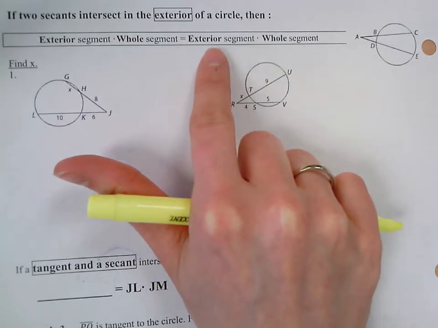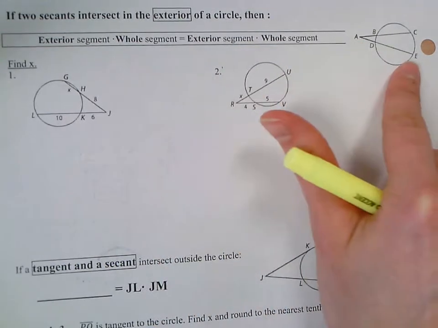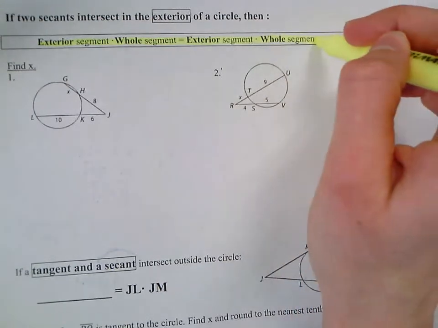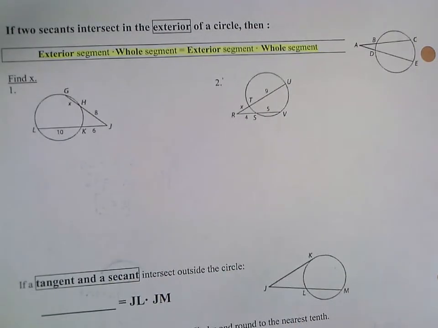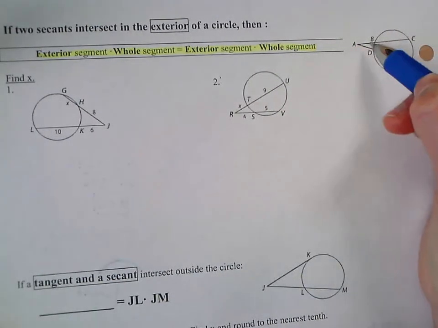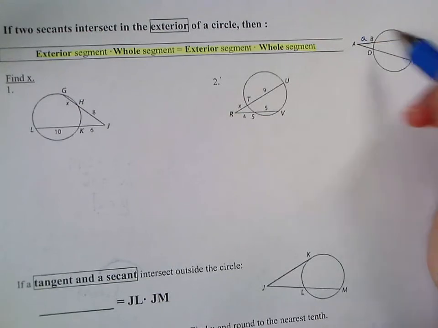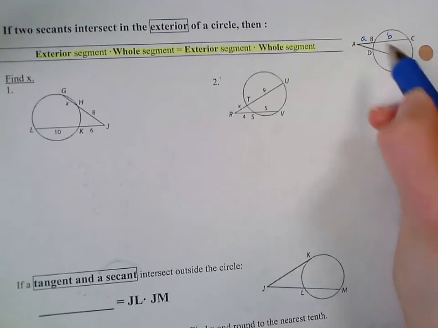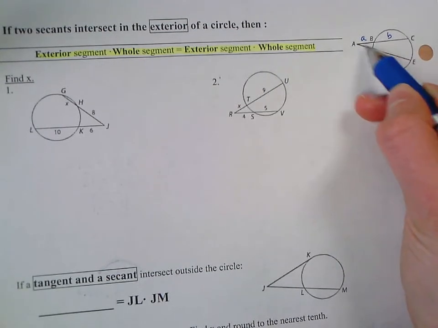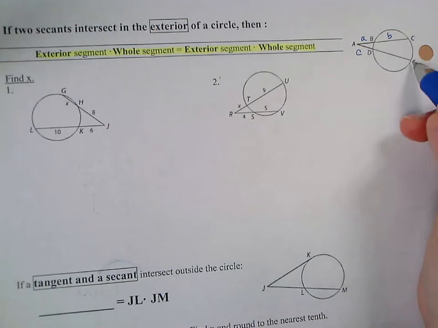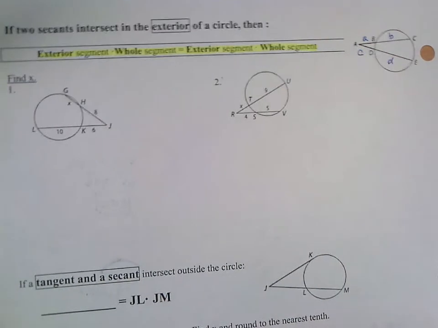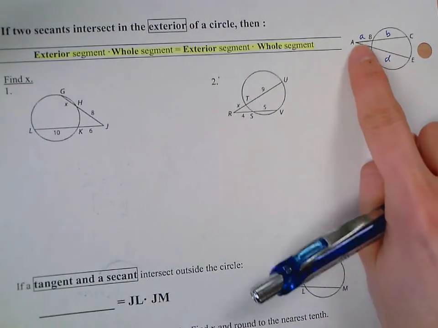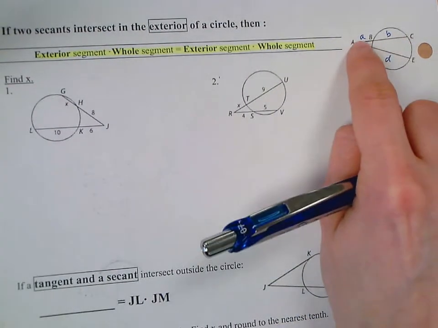And then that equals the exterior segment of the whole segment of the other. So that's in words. Again, like I said, I'm going to label it so that that makes more sense. So if I were to label AC, so AB, that part I'm going to label little a, and then BC I'm going to label little b. And then for the other secant, I'm going to label AD little c, and then DE I'm going to label little d.